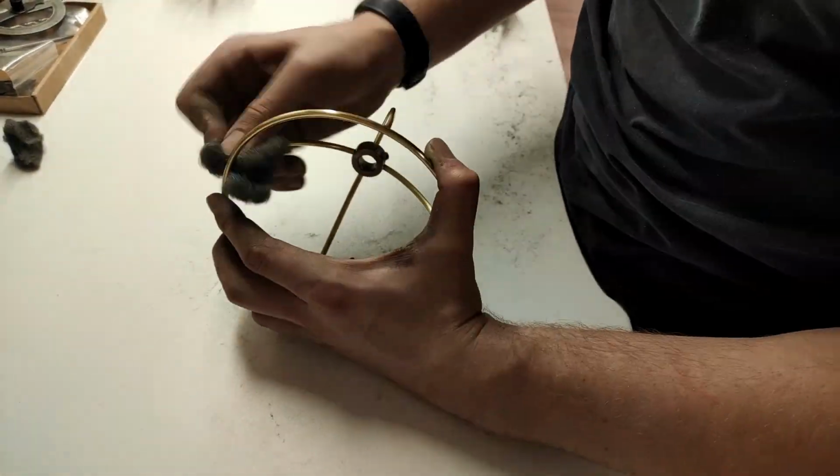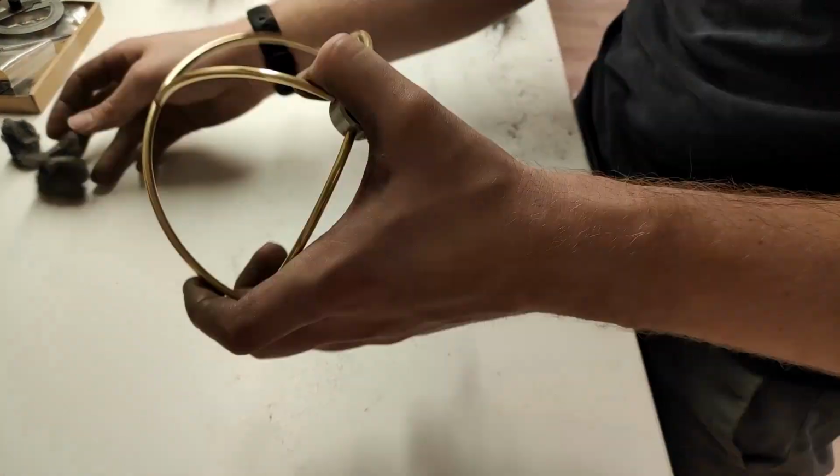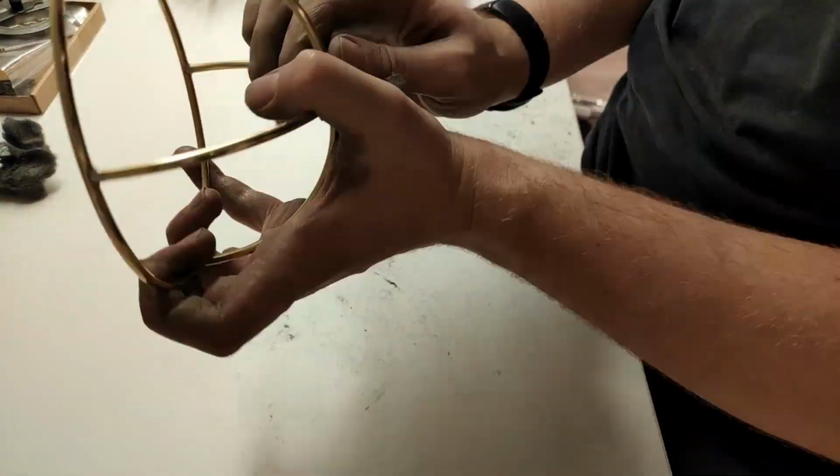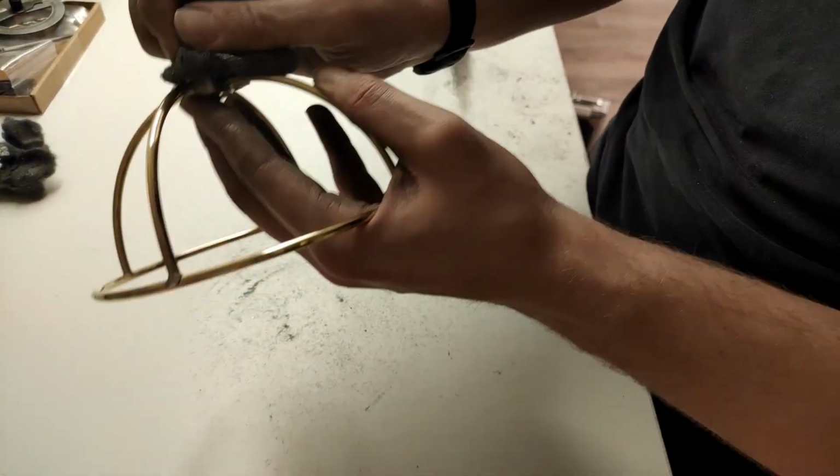And after a lot of sanding using sandpaper and steel wool, the parts for the icosahedron and the brass sphere are finally done.